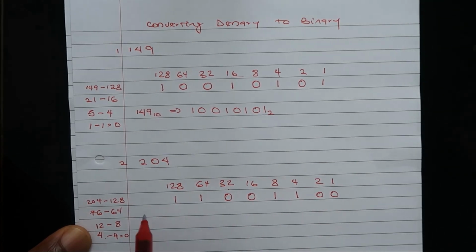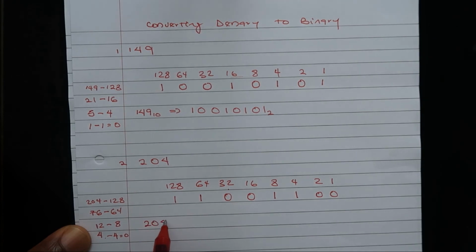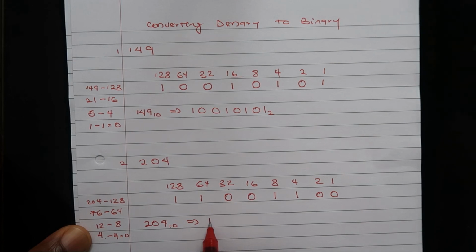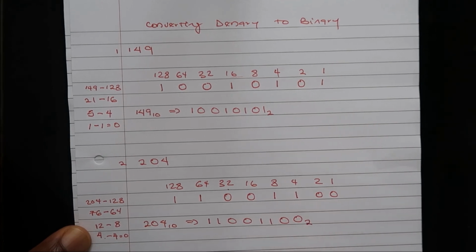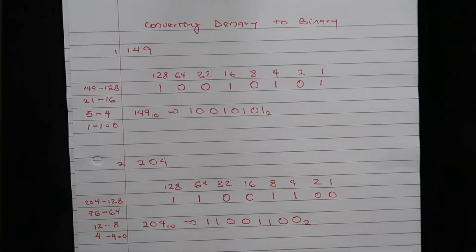So technically speaking, 204 in base 10 is equivalent to 11001100 in base 2. So this is how we convert denary to binary.